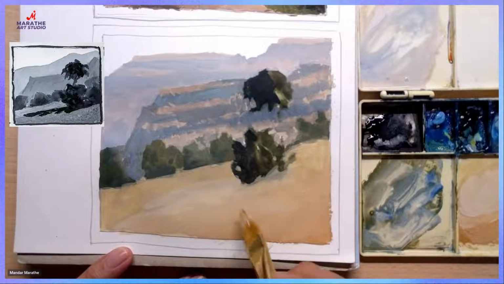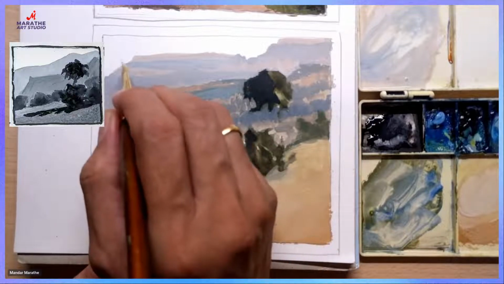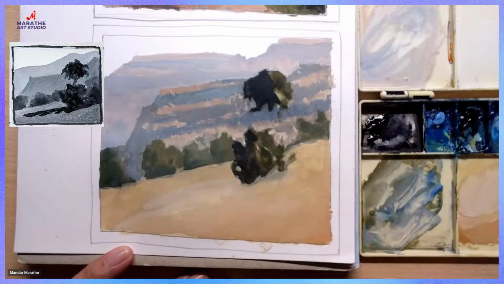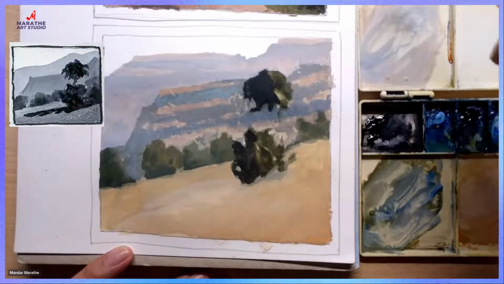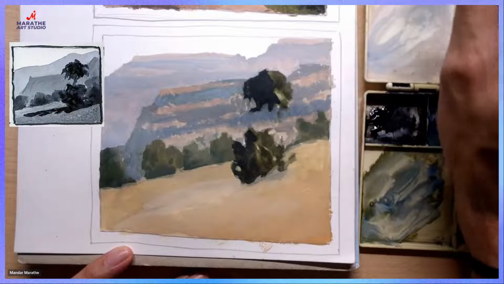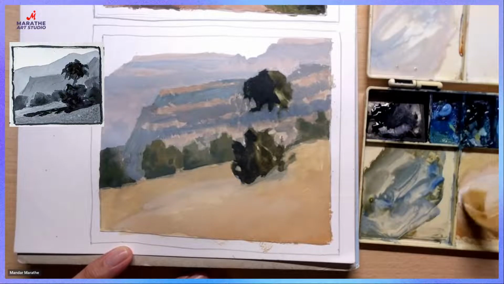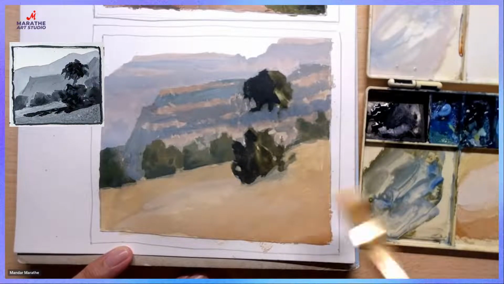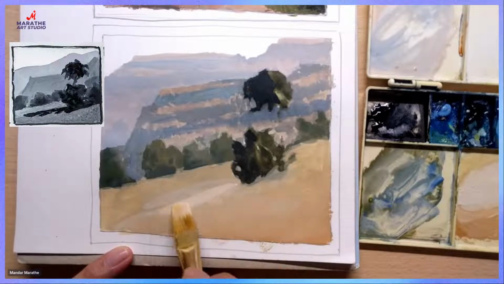So that's why the same object, when it is placed at a distance, it becomes less intense. The value difference goes down and also becomes much more bluish in color.